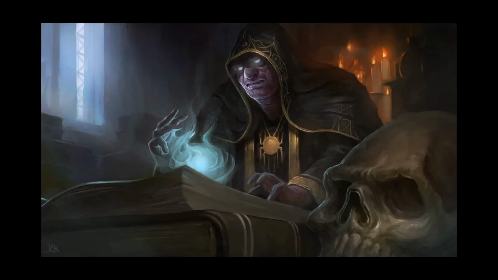Today we're going to go through a step-by-step process video of how I painted this cool cultist mage dude. Stay tuned, I'm going to explain everything, how I did it.